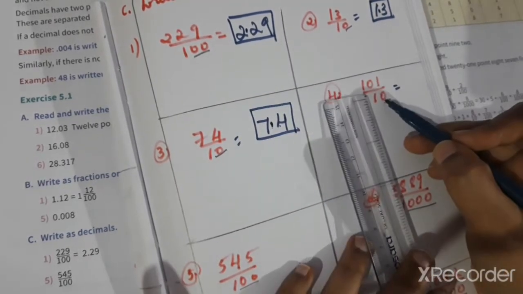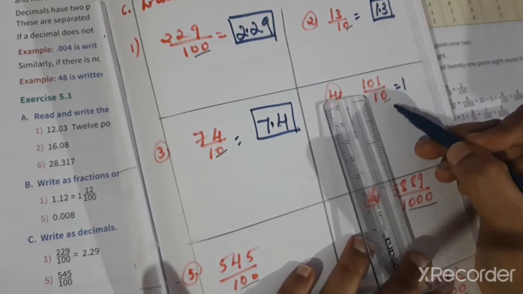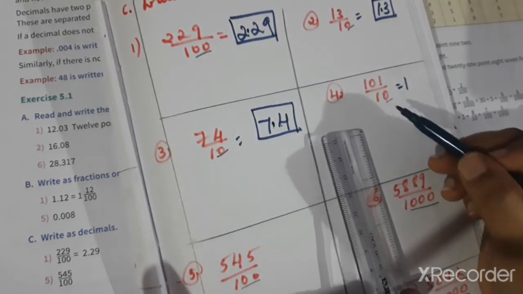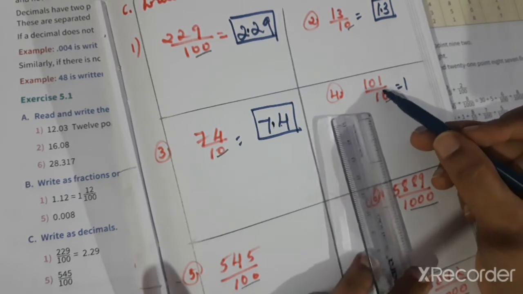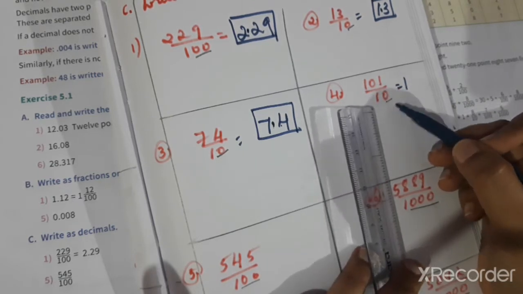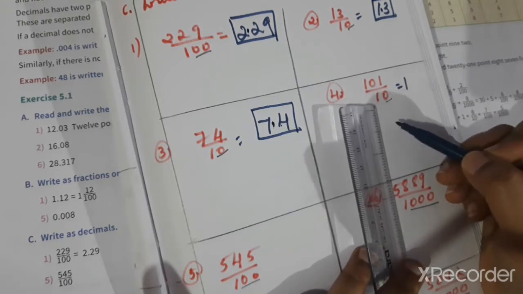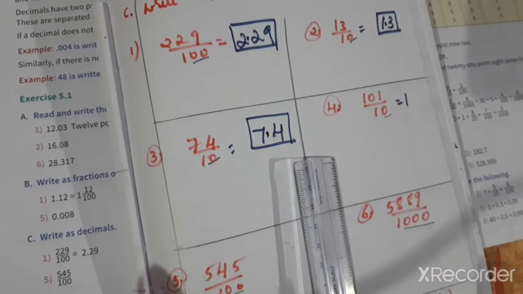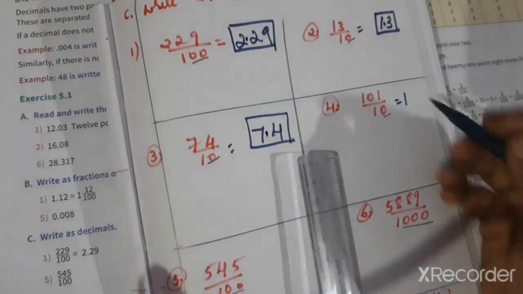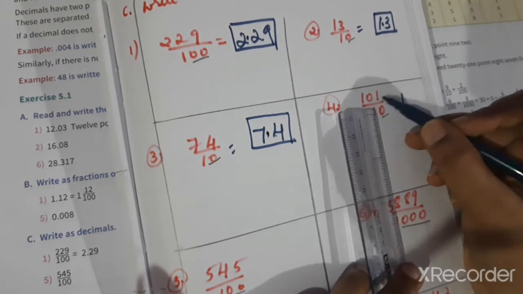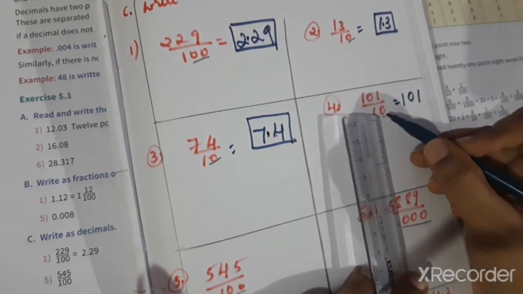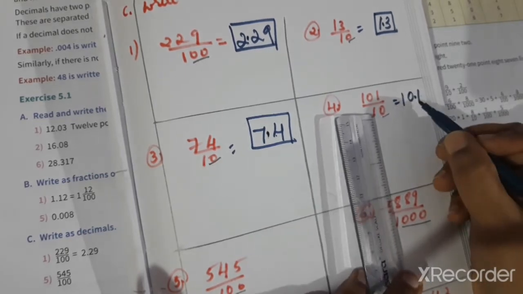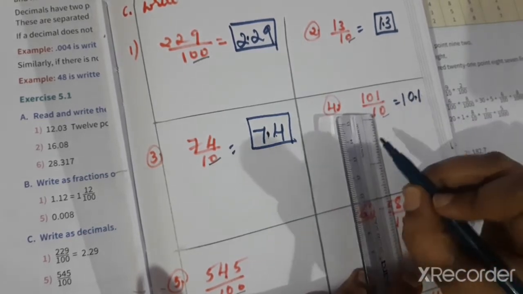Write the numerator, because the denominator is in tens, 100 form. Only when the denominators are tens, 100, 1000, we can write the fraction in decimal form directly, meaning the division directly. Otherwise we have to divide the numbers and write the answer. So when the denominator is tens, 100, 1000, we can write the answer directly. Now write 101, and here 10 means from the right side after 1 number, put the decimal point. It means after the decimal point there should be 1 number.